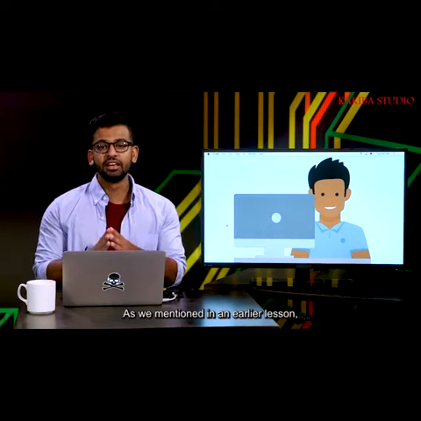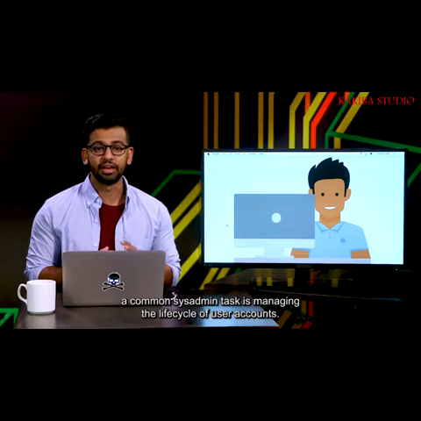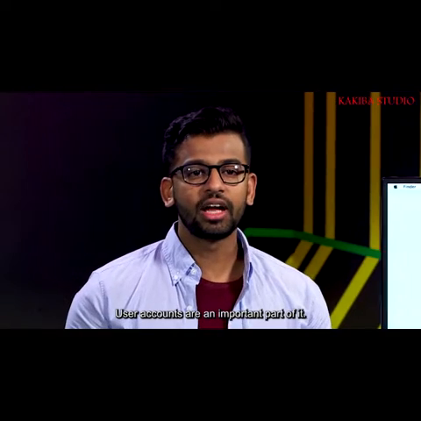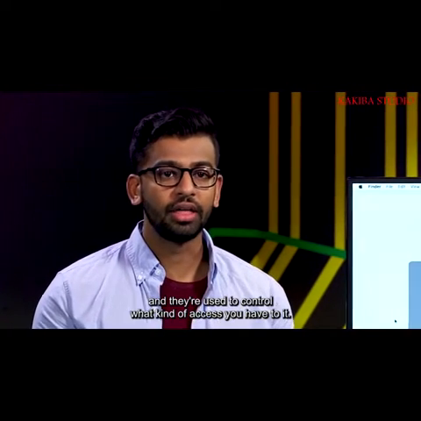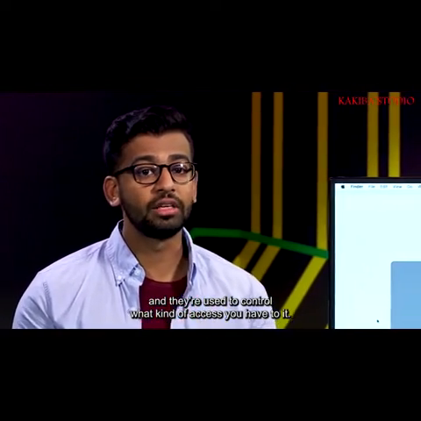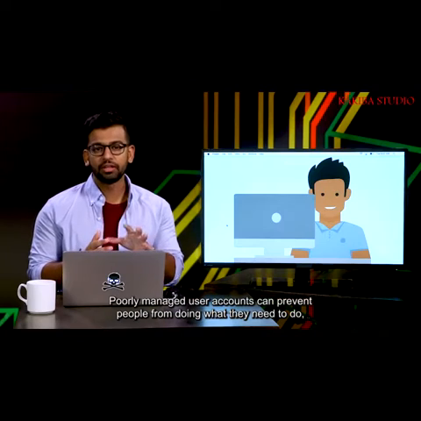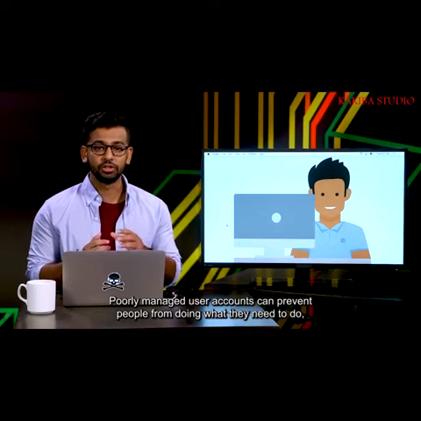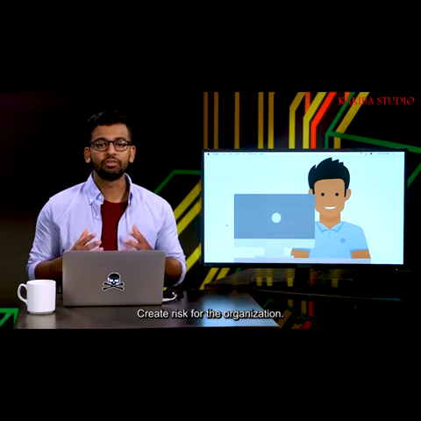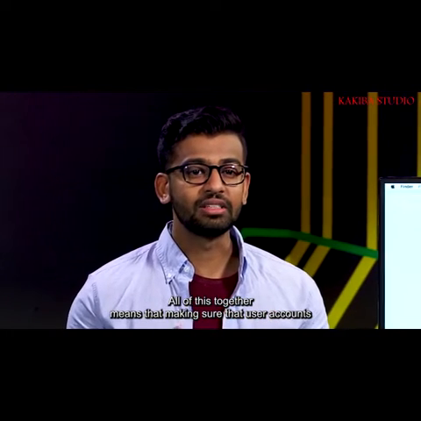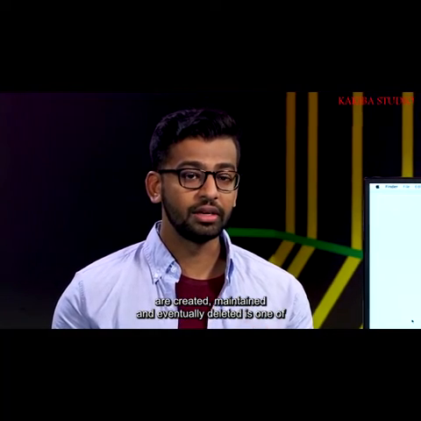As we mentioned in an earlier lesson, a common sysadmin task is managing the lifecycle of user accounts. User accounts are an important part of IT. They identify who you are and they're used to control what kind of access you have to IT resources in your organization. Poorly managed user accounts can prevent people from doing what they need to do, which can waste time and get really frustrating. User accounts that have too much access or are no longer needed create risk for the organization. All of this together means that making sure that user accounts are created, maintained, and eventually deleted is one of the most important tasks that a sysadmin can have.